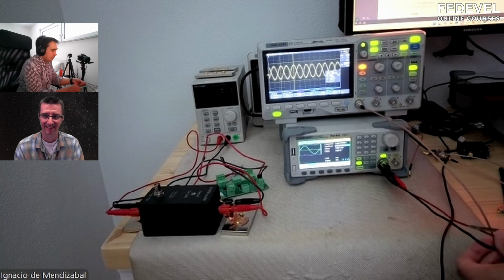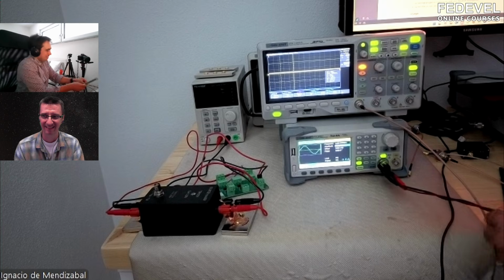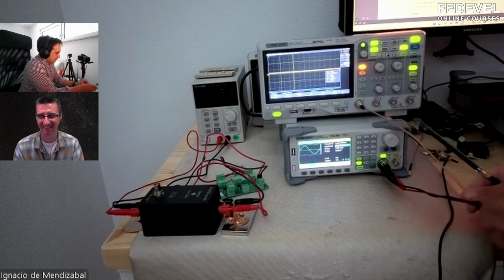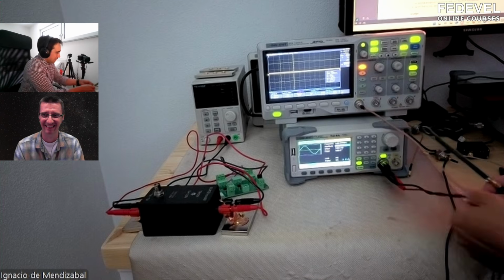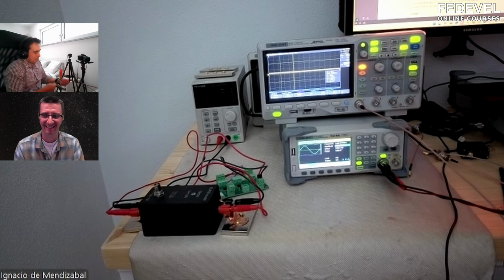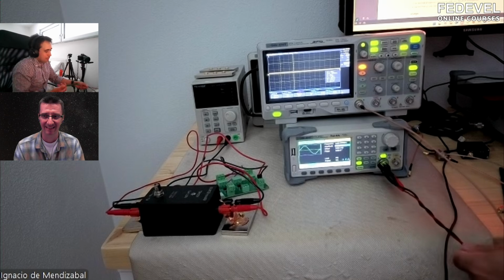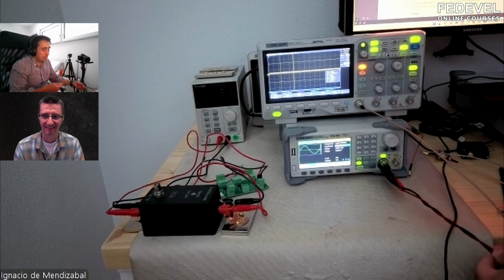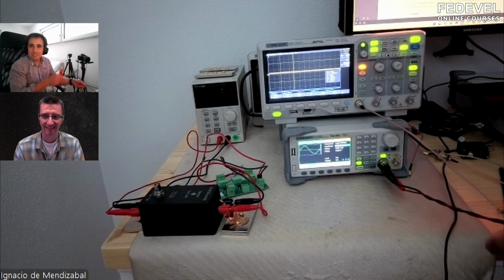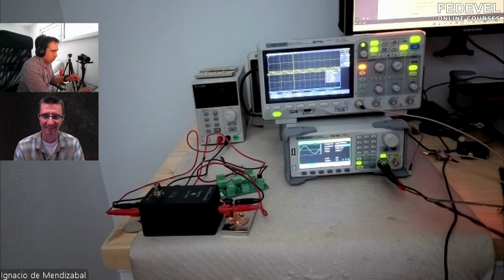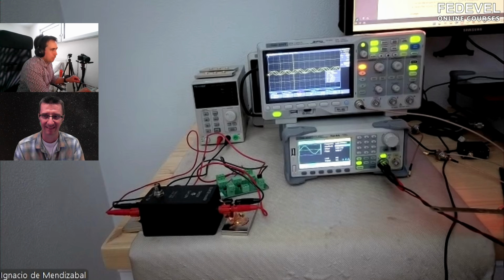You are attenuating, and you know why that happens? Because they are canceling each other. Yes, that's exactly the case. In a book, you should be able to measure zero, in theory the field should be canceled.